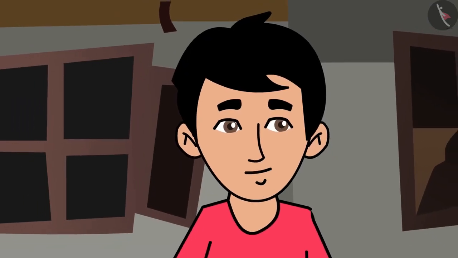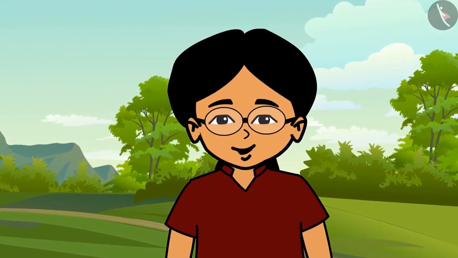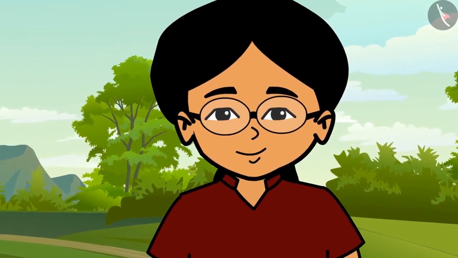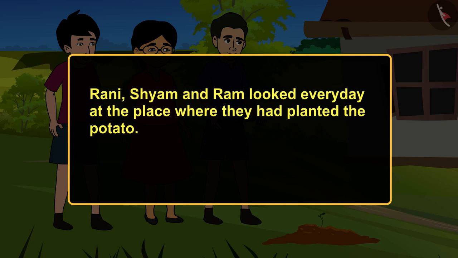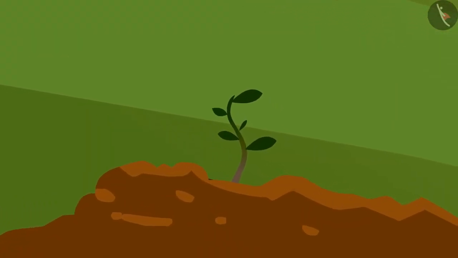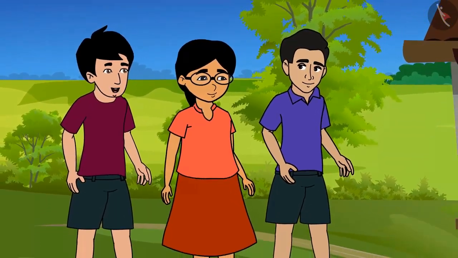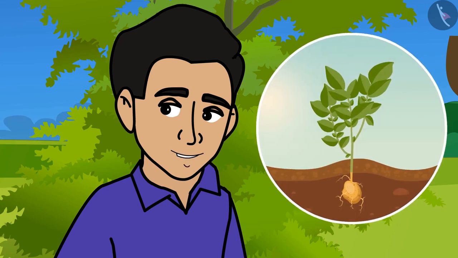Friends, shall we do as Mother said? Yes, sure. There we are. Done. Now we will have to come and water this every day. Children, Rani, Sham and Ram looked every day at the place where they had planted the potato. After a few weeks, there was a tiny little plant over there. Rani, Ram, see. Didn't I say that I saw a few leaves growing? Yes, you are right. A plant of potato emerged when we sowed a potato.